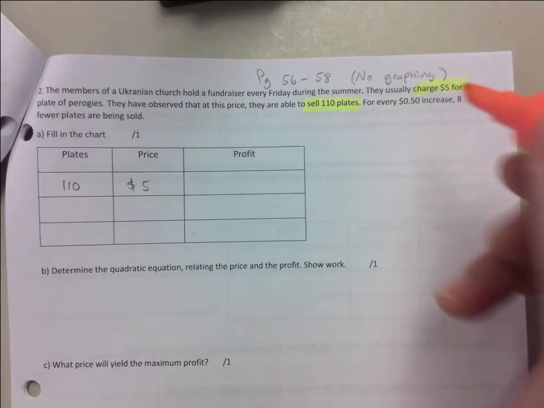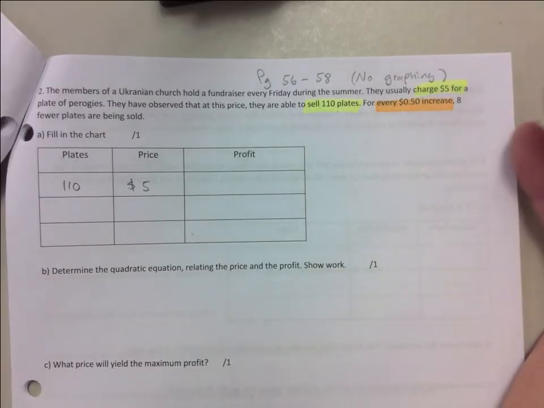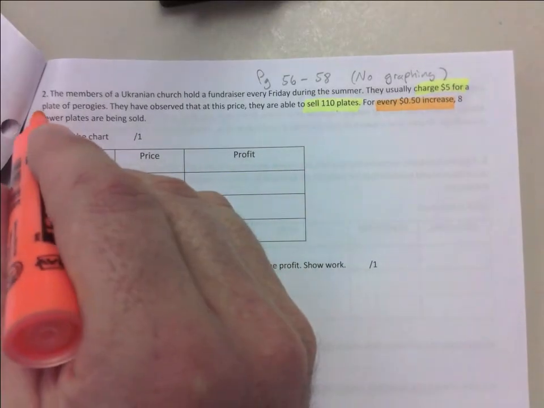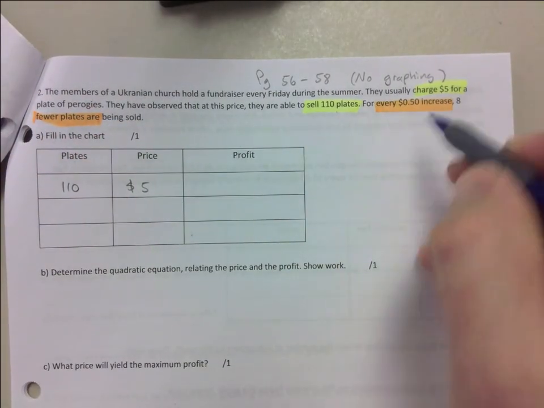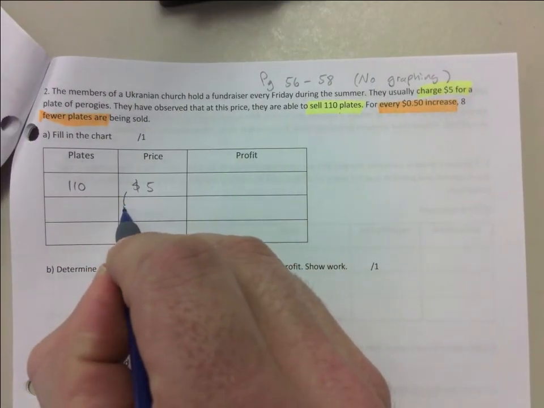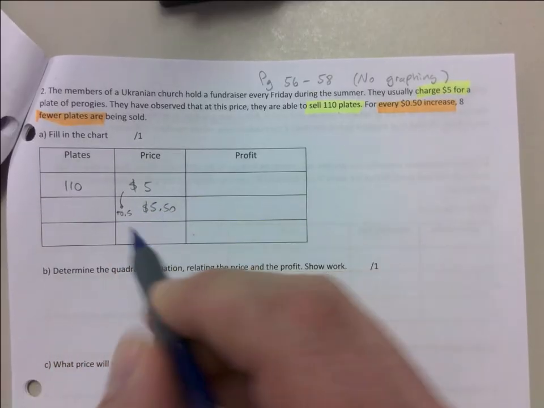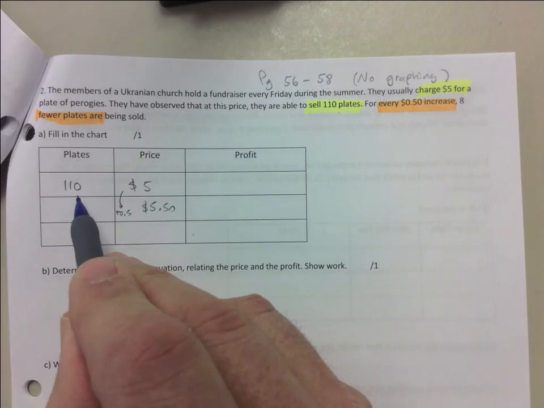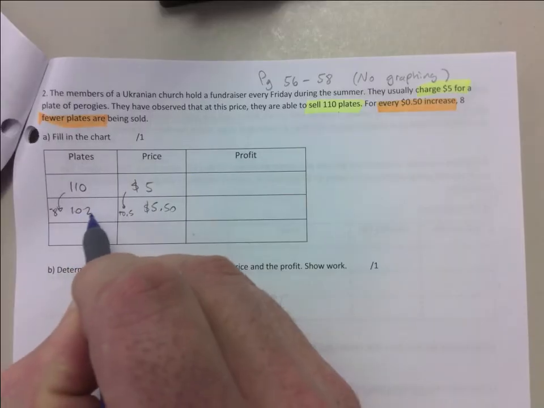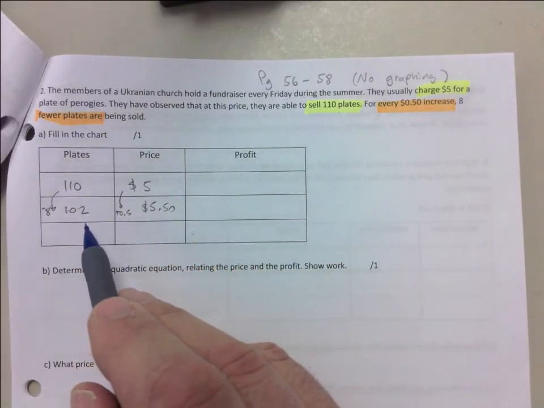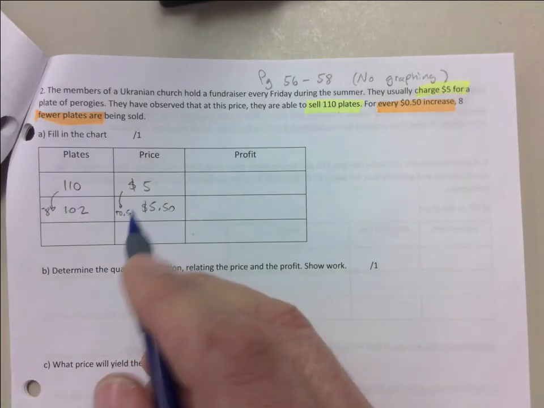And then the question will usually follow it up with, when something happens to the price, either up or down, something will happen to the number of items, or plates in this case. So for every 50-cent increase, right? If you add 50 cents to this, obviously it gets you from 5 to 5.50, you will sell 8 fewer plates. So we go minus 8 here. So that's 102. And even if you're off by a little bit, the whole thing is thrown off, so be careful, okay?